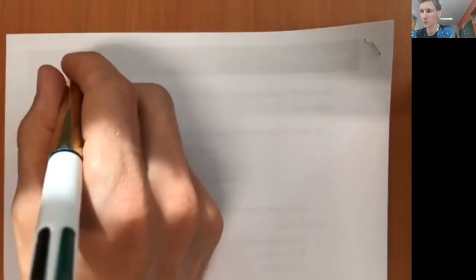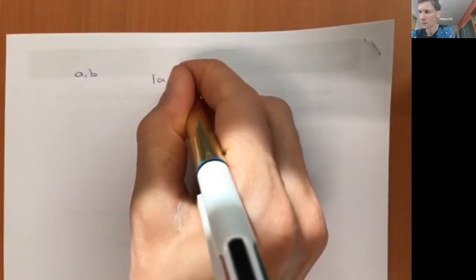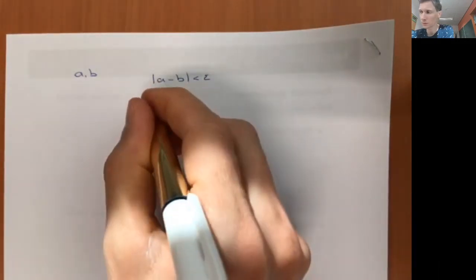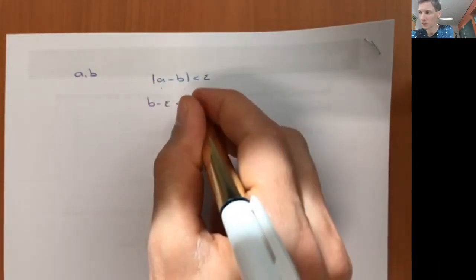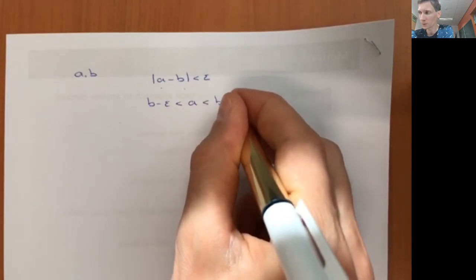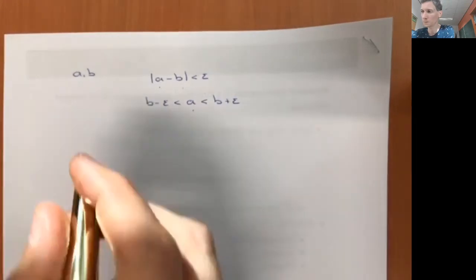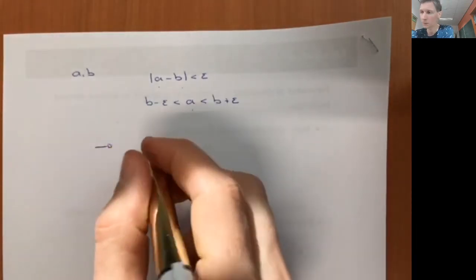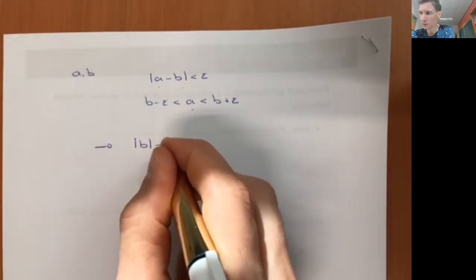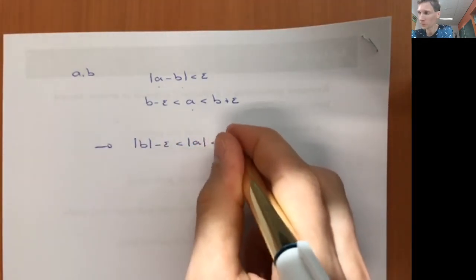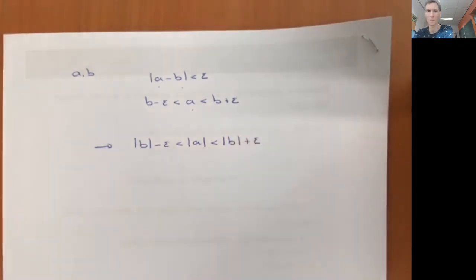If you have two numbers a and b, and the absolute value of a minus b is smaller than some number epsilon, so this here is equivalent to b minus epsilon being smaller than a being smaller than b plus epsilon. Okay, a is in the interval epsilon around b. Then this implies the following, namely that the absolute value of b minus epsilon is smaller than the absolute value of a, and this is smaller than the absolute value of b plus epsilon.